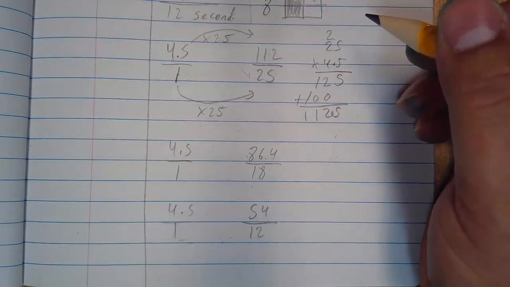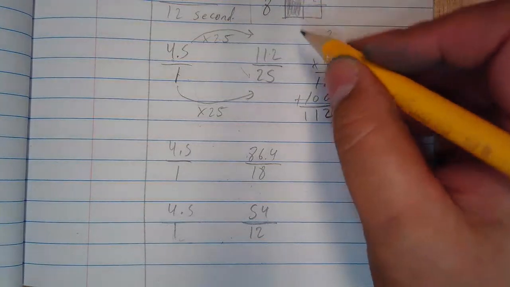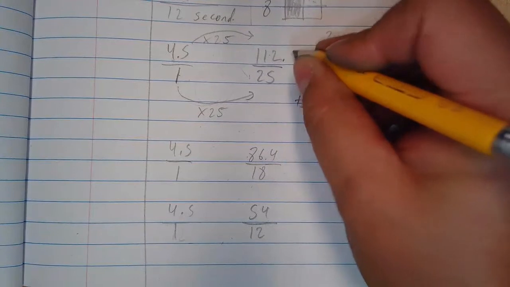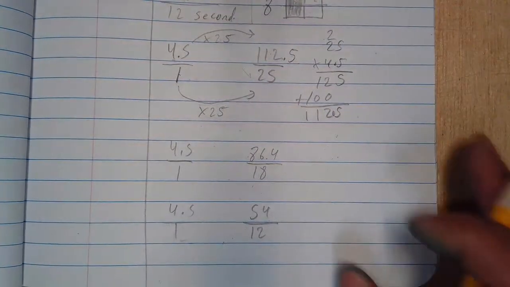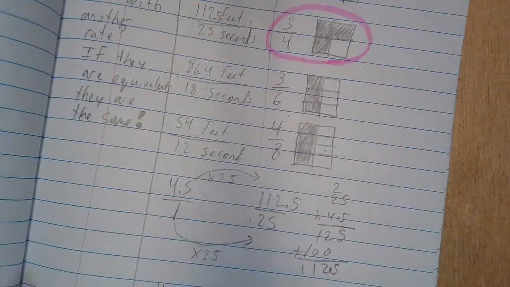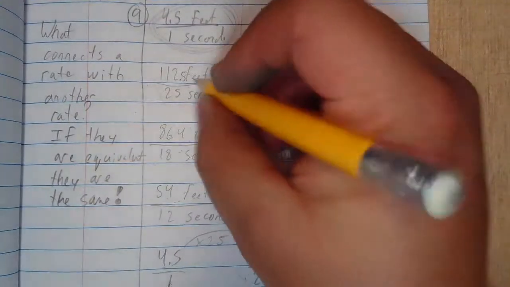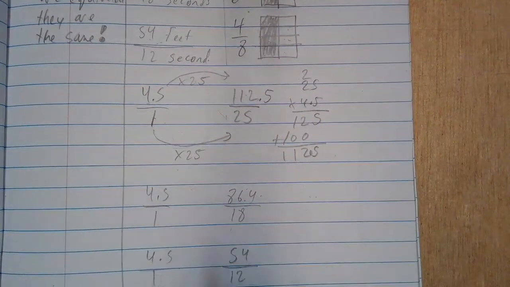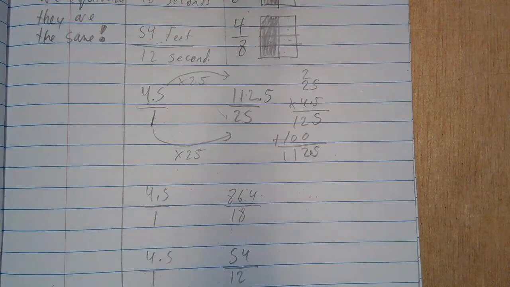Wait a minute. No. Hold on. What did I do differently here? 112. Oh, I forgot to put the 0.5. It does work. Never mind. Phew! I forgot to put the 0.5 there, people. That little 0.5 right there makes a big difference. So that's equivalent. This is equivalent to that. You do the other two and figure out which one of those does not work. Okay? I'll do number 10 in just a moment.